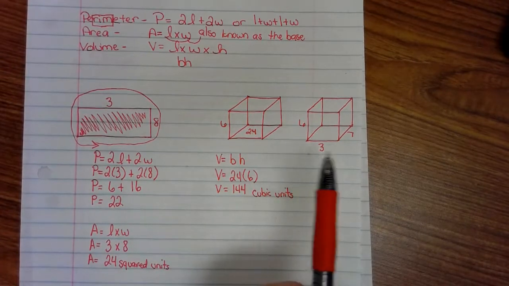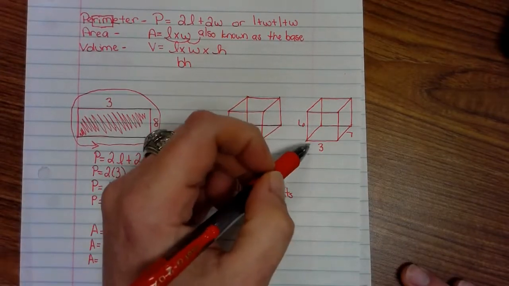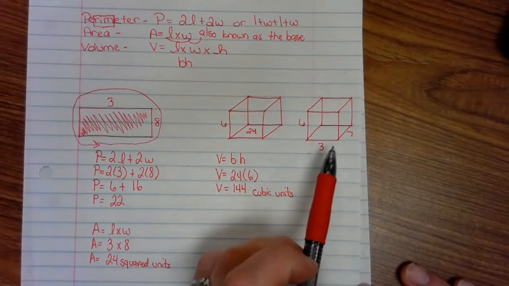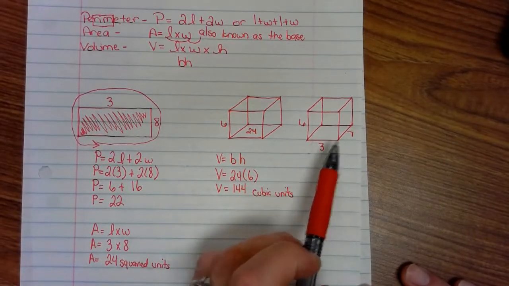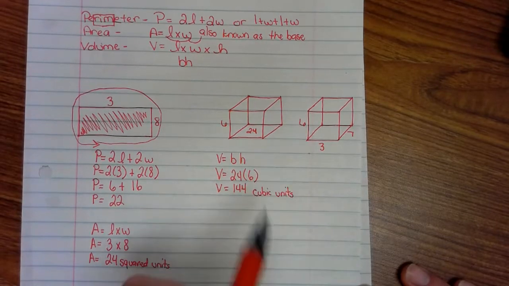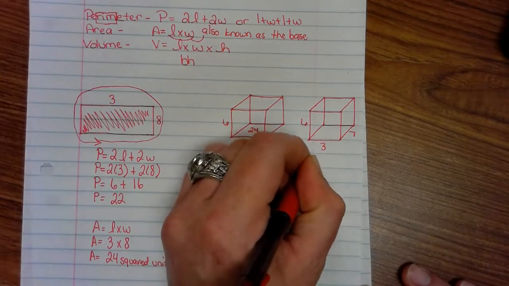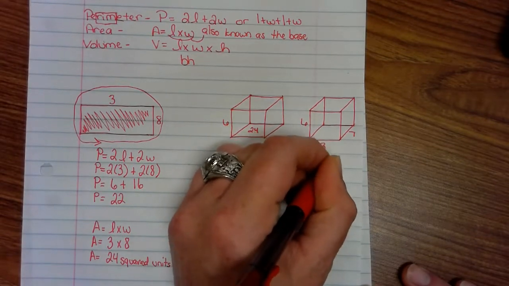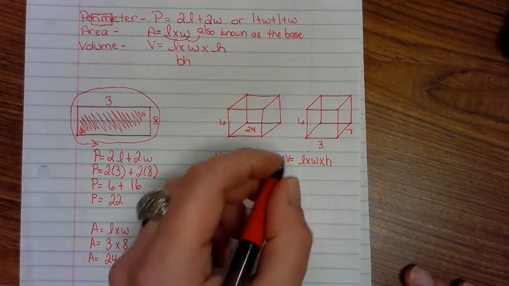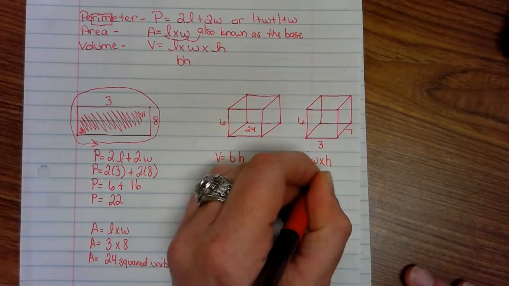Now let's take a look at the final cube I have. I see that I do not know what the base is. Of course, I could easily compute the base and multiply the base, which is length times width, times my height. But I will stick with the traditional volume formula. Length times width times height. 6 times 3 times 7.